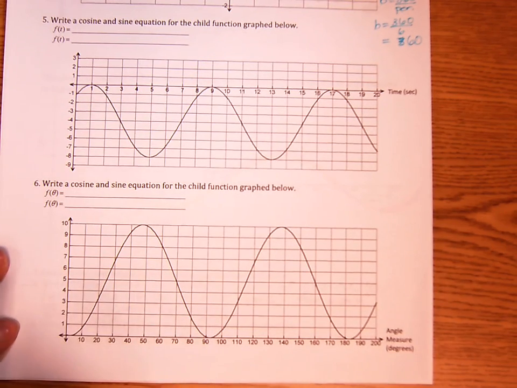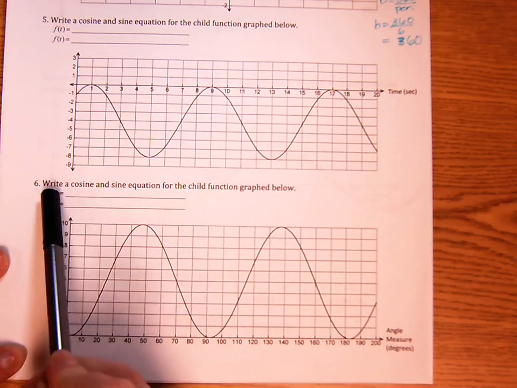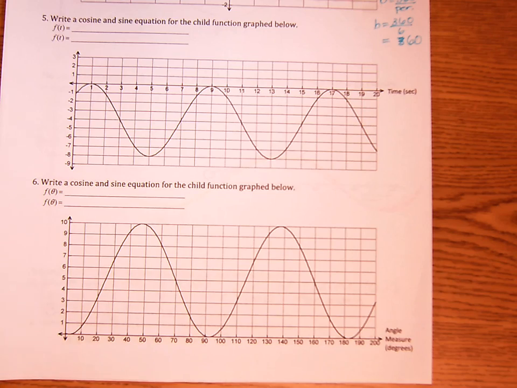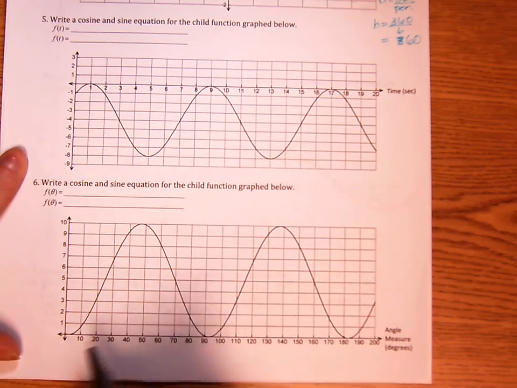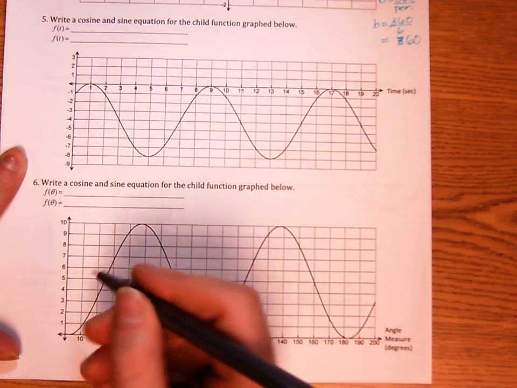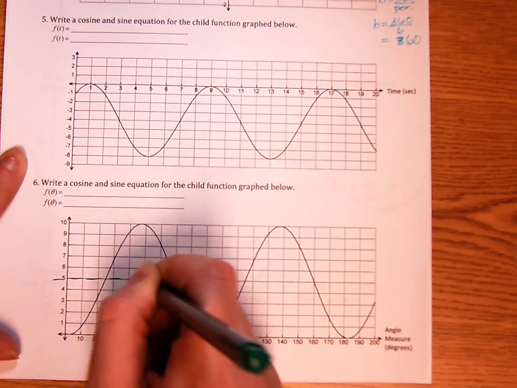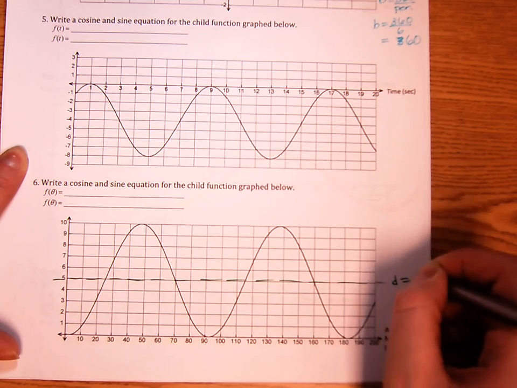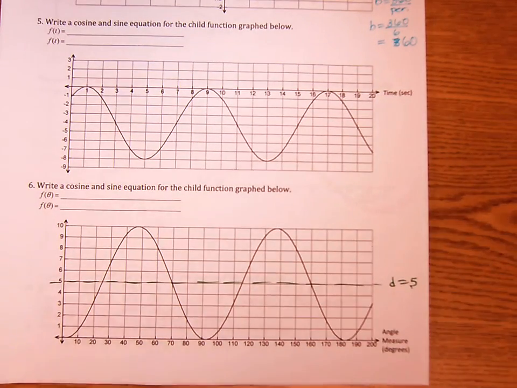So that's why when I ask you to write a cosine and sine equation for the child function graph below, it's in terms of theta, because theta measures angle degree. So let's start with our center line. Our minimum is at 0, our maximum at 10, so halfway between would put our center line at y equals 5. So our D value is 5.